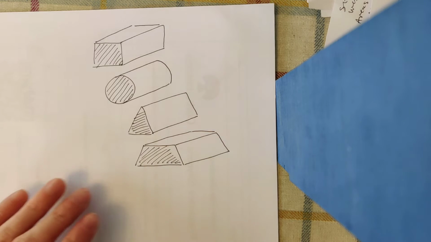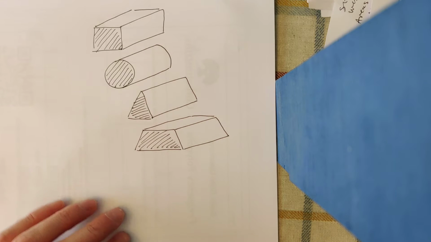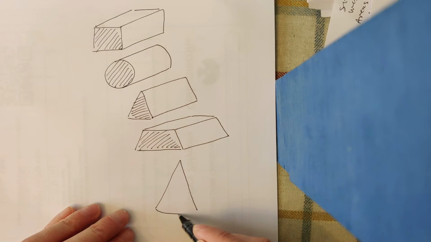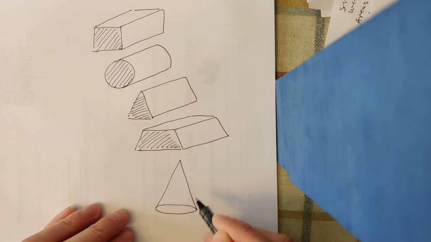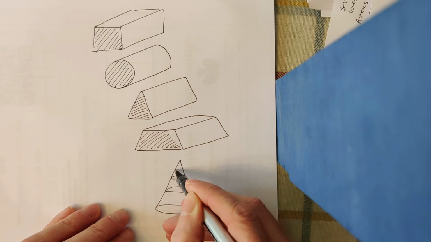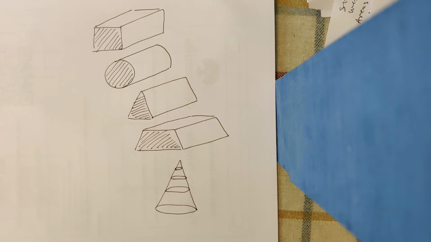Now, an example of a 3D shape that wouldn't be a prism is a cone. This isn't a prism, because as you cut through a cone, the cross section gets smaller. And I've actually drawn them in there. You can see they actually get smaller. So it's not uniform. In other words, it tapers in, right?